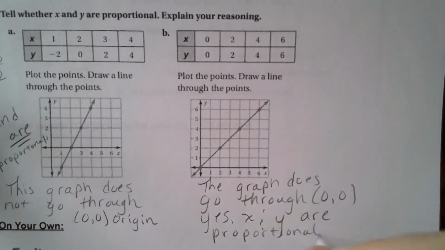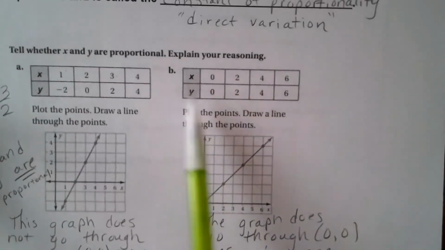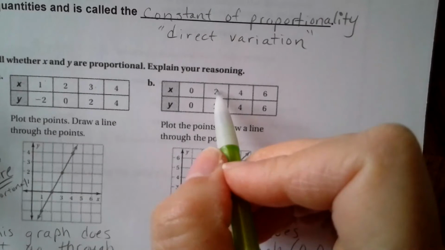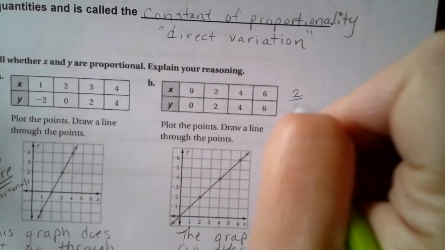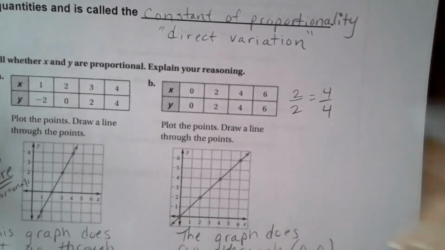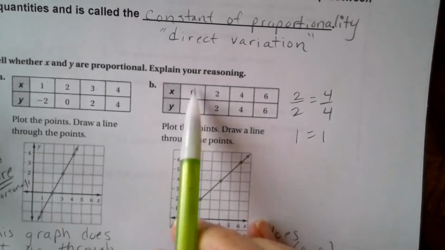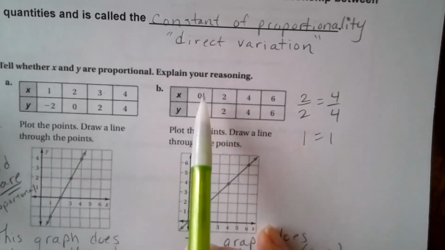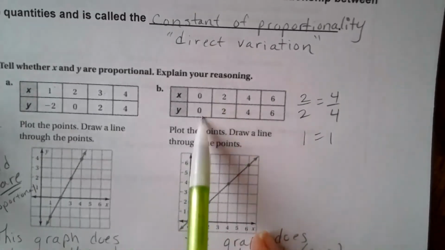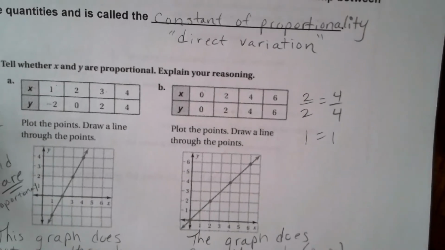I'm just finishing that up. Okay, so again, if we look at what we used to do, 2 to 2, right? Does that equal 4 to 4? Yeah, 1 equals 1, right? And even though 0 to 0 equals 0, technically, it's a 1-to-1 ratio, right? It's a 1-to-1. It's the same. So this has proportion. This is proportional, okay?